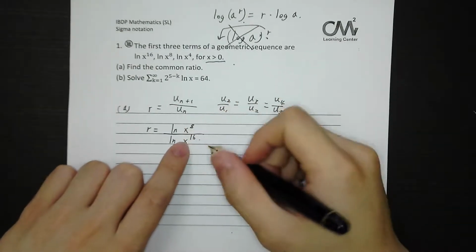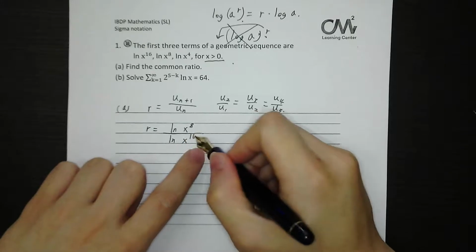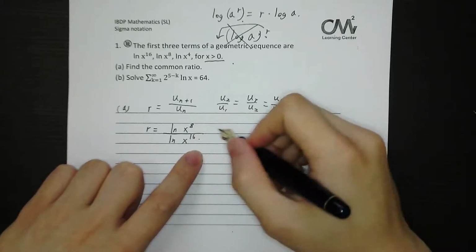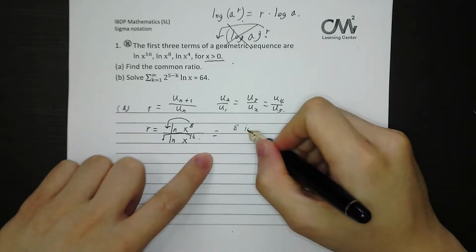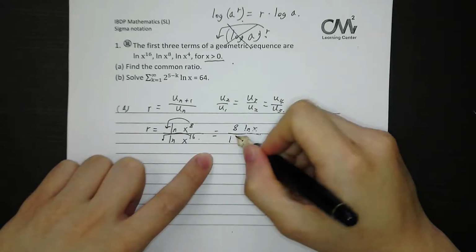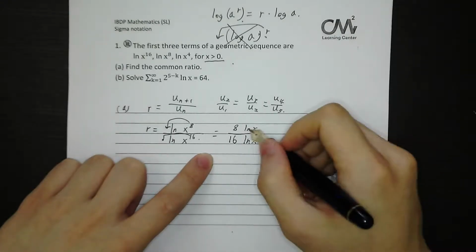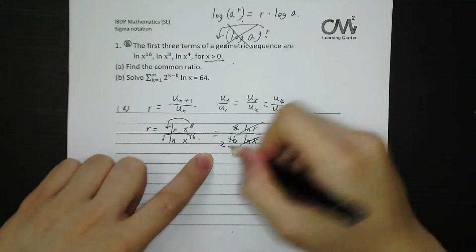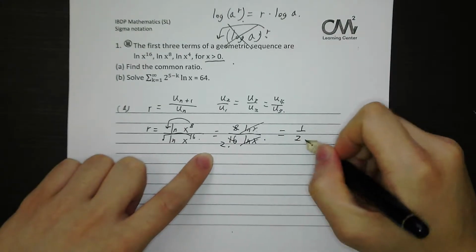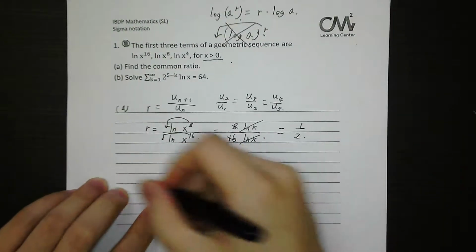So now, actually, the power 8 is only for x, and the power 16 is only for x. So we can put the power down: 8 times natural log x divided by 16 times natural log x. And then we can cancel the ln x, right? 8 times 2 is 16, so the answer is 1 over 2, 0.5, for the common ratio. Part B.